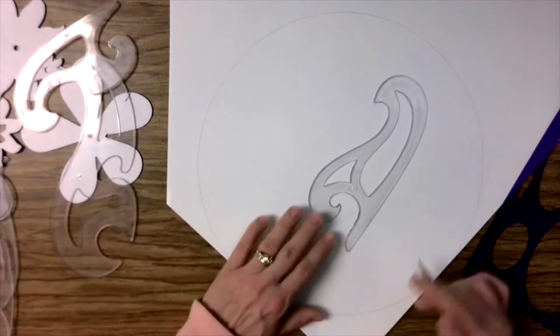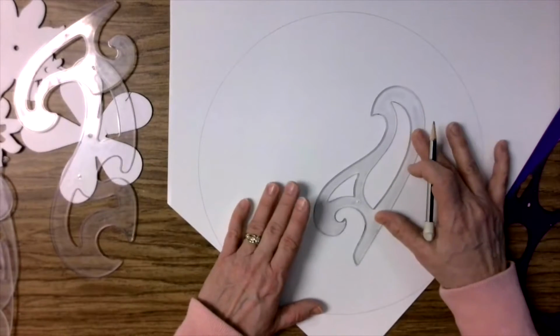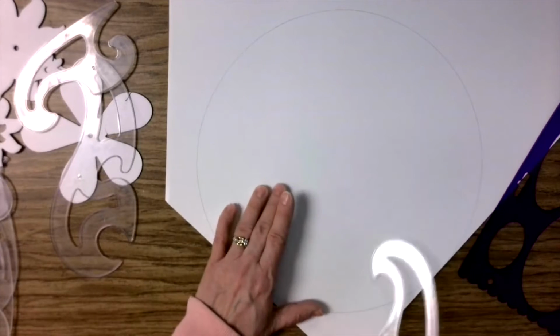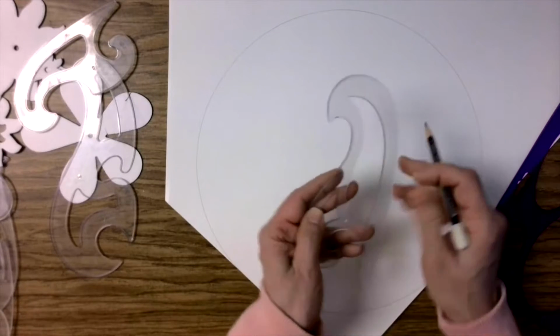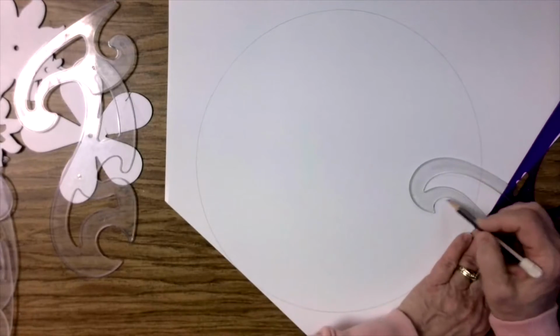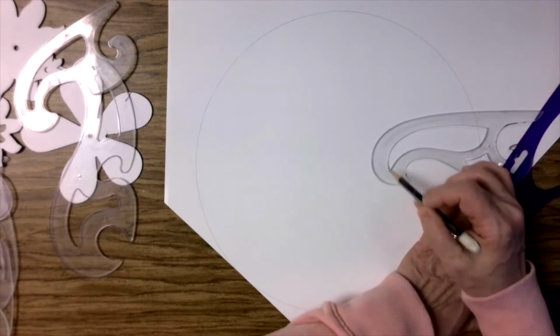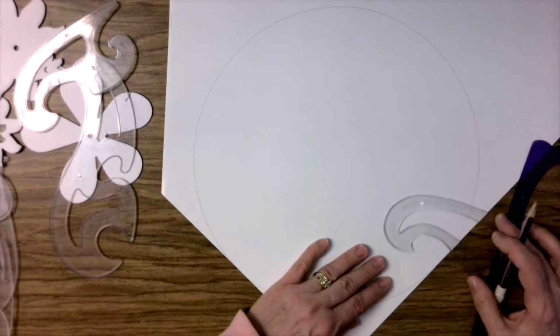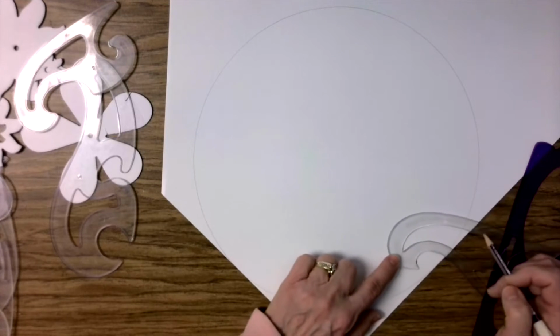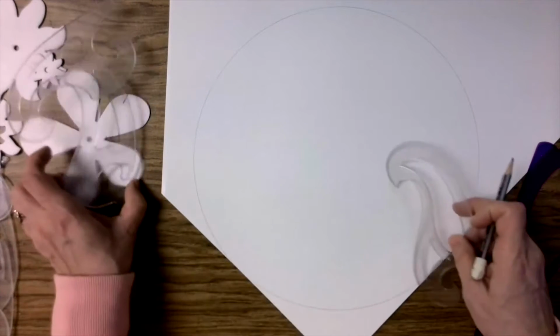So if you really liked something like this, think about what part of it do you really like. Is it just this curve part? Can you just use that curve and maybe bring it out a little bit further each time, or bring it in and it's a little shorter each time? Think about those things. Same with these.